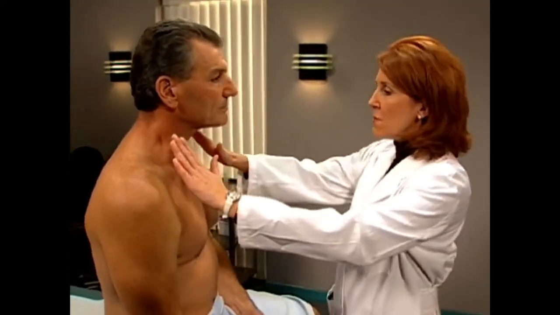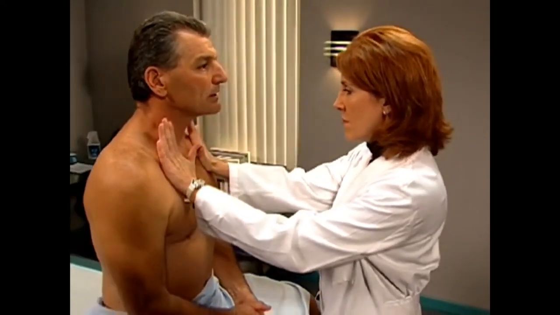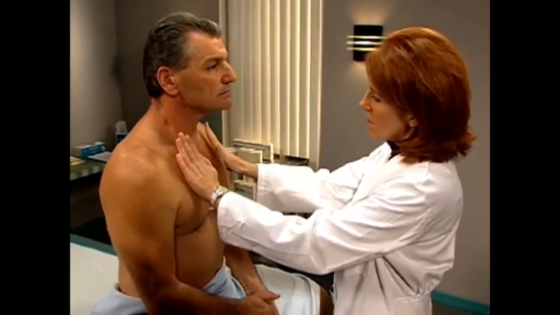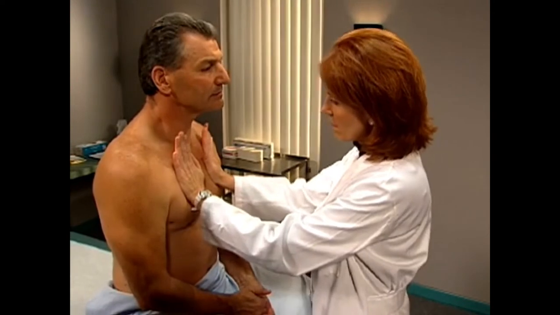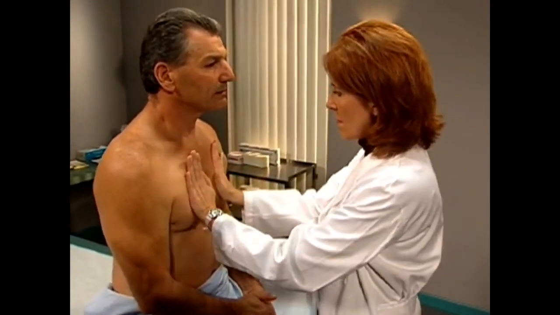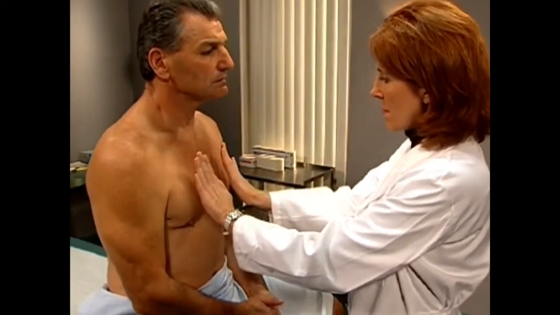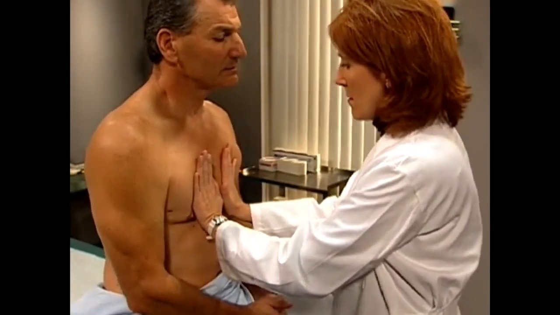Now I'm going to repeat the same assessment on your anterior thorax. Please repeat 99 for me. Expect to feel the most fremitus on both sides of the sternum over the second intercostal space, where the bronchi bifurcate.